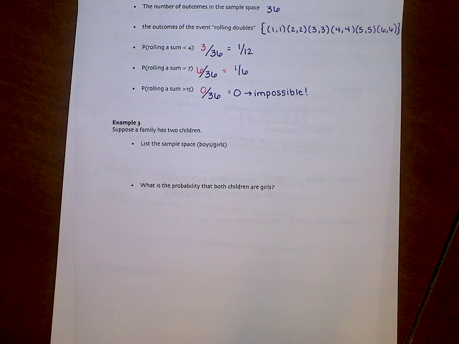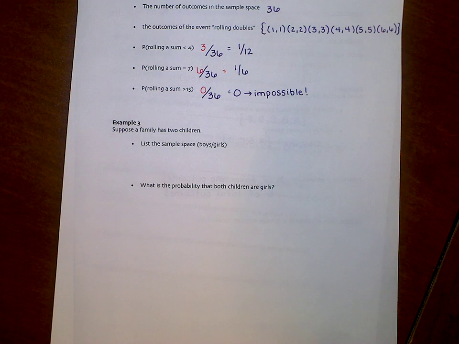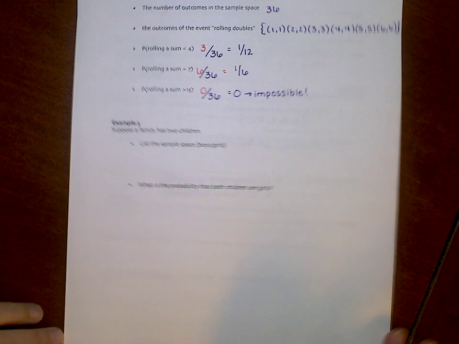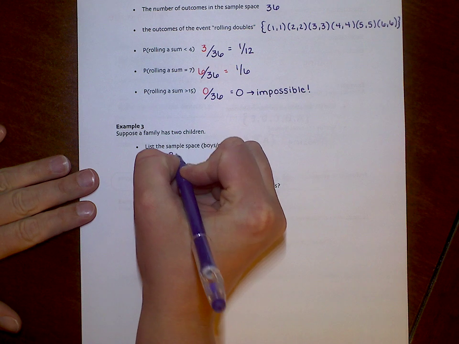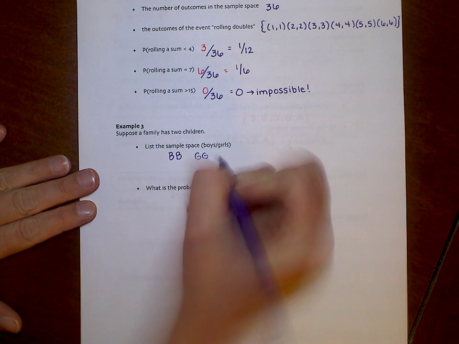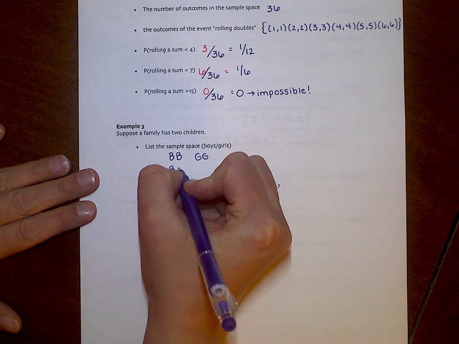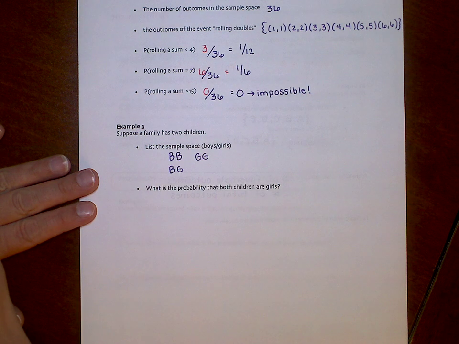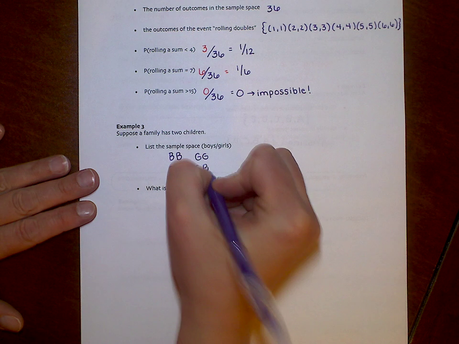Okay, one more example, no more dice here. Suppose a family has 2 children. List the sample space with boys and girls. Okay, well, let's start with, we could have a boy and a boy, right? Or we could have a girl and a girl. Or we could have the first child be a boy and the second child be a girl. Or we could have the first child be a girl and the second child be a boy.